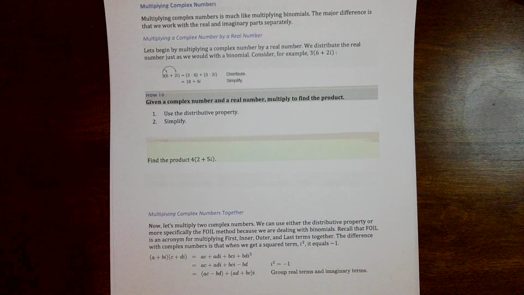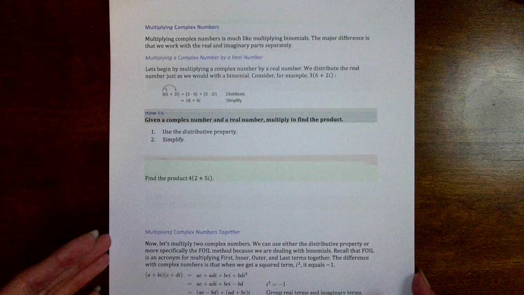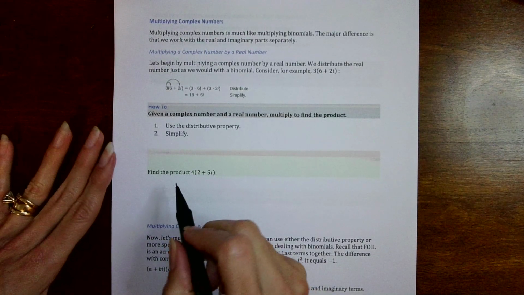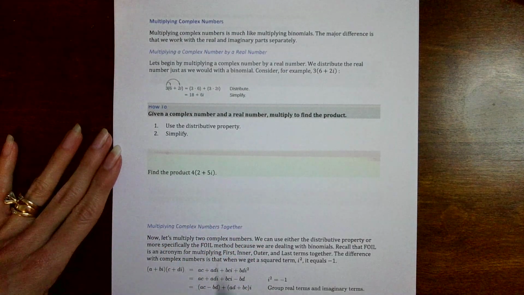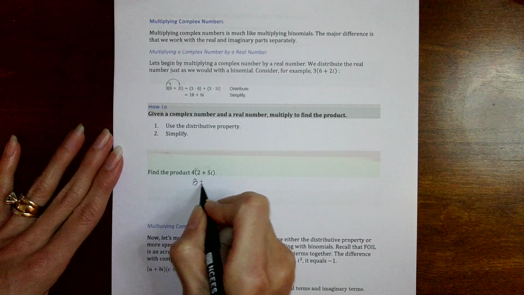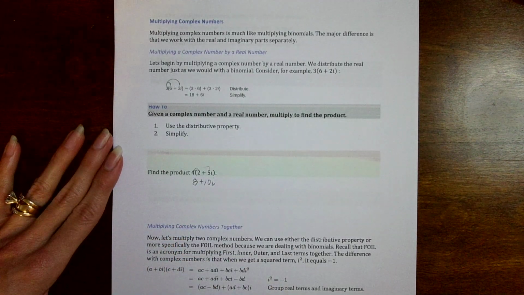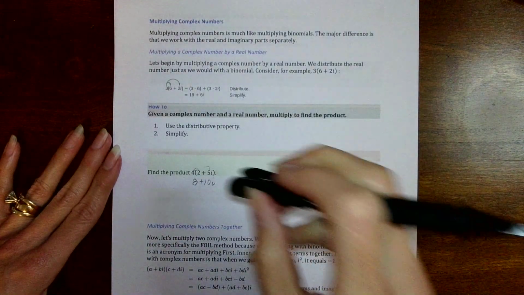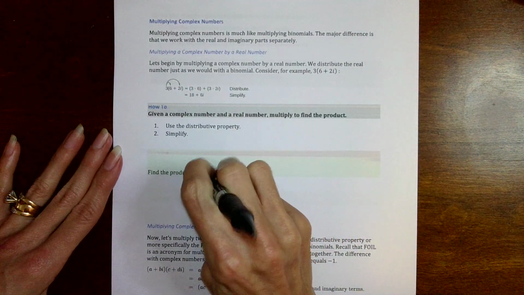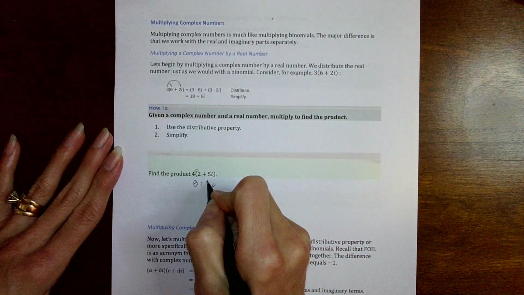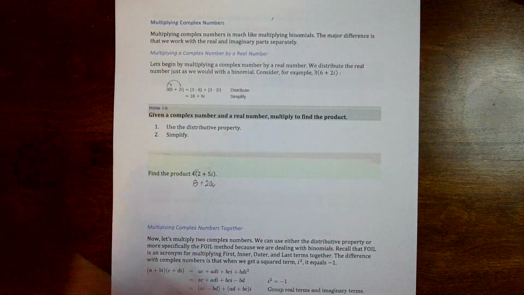Whew. Fun stuff, right? So multiplying, we're going to do it just like we did before. We're going to use the distributive property. So we'll take this 4 times, so that becomes 8 plus 10i. Except what's 4 times 5? Not 10. That would be 20. So 8 plus 20i.